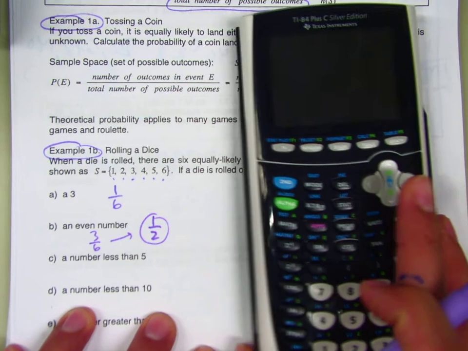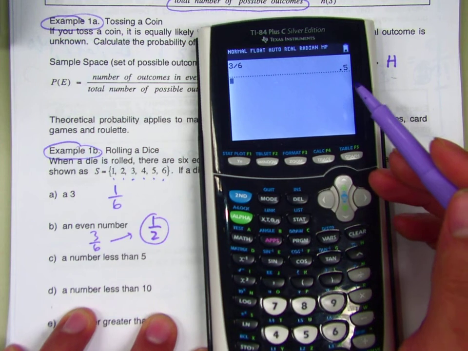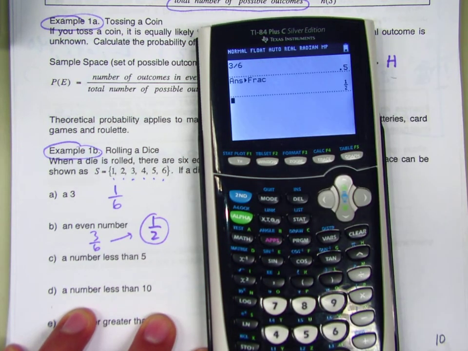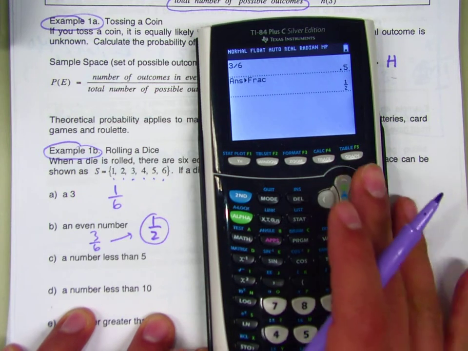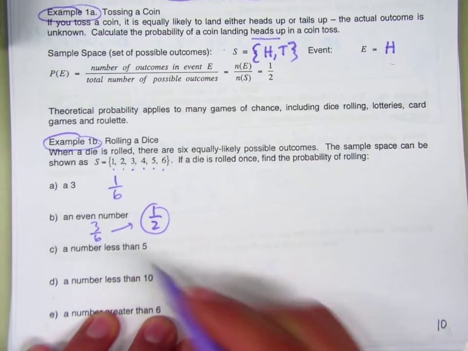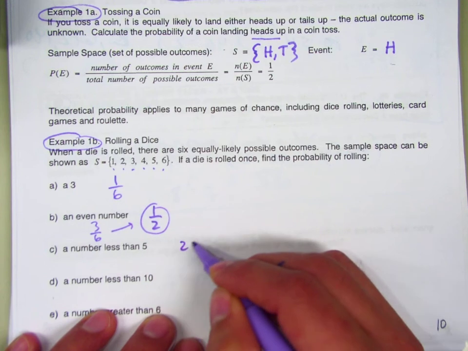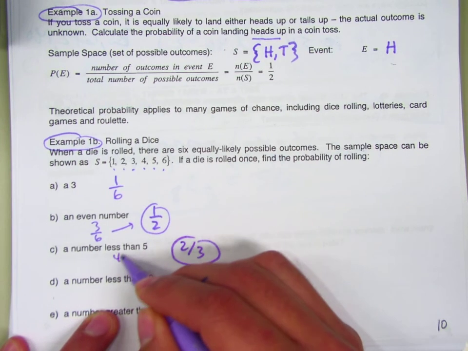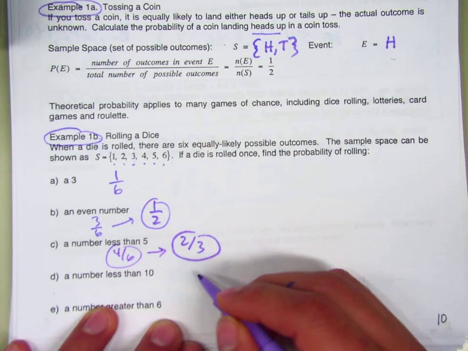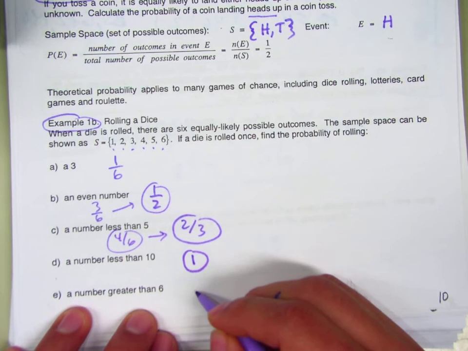You guys know on the calculator how to make this into a reduced fraction, right? You press math, the first option, and then it does it automatically for you in case you don't know that 3/6 is 1/2. We should know that, but just in case, maybe when they get harder, you want to make sure you can do that, okay? A number less than 5, what's the probability of that happening? So 2/3, which started as 4 out of 6. What about a number less than 10? So 1. Make sense? What about a number greater than 6?